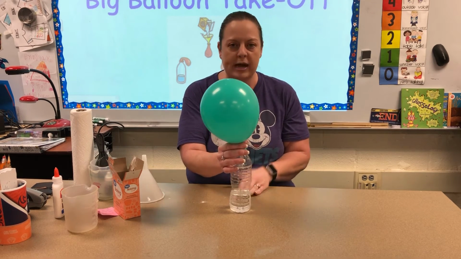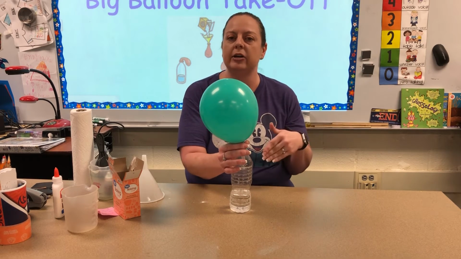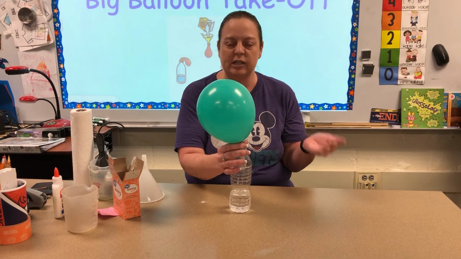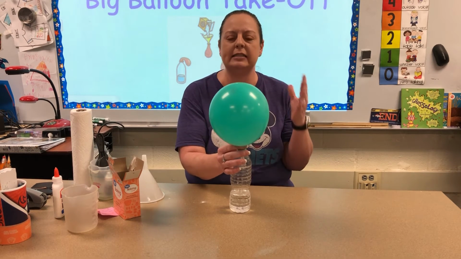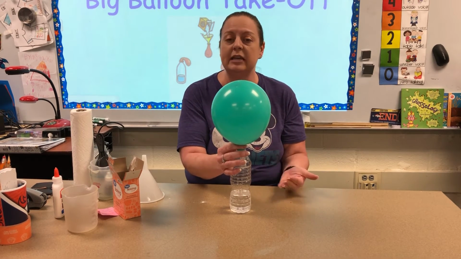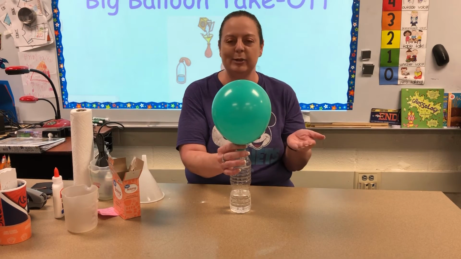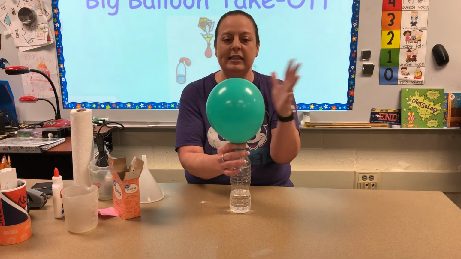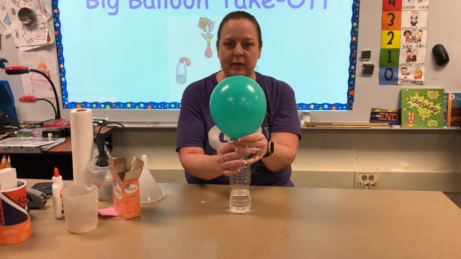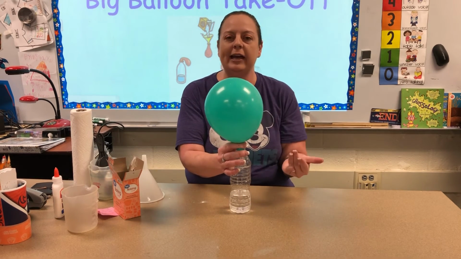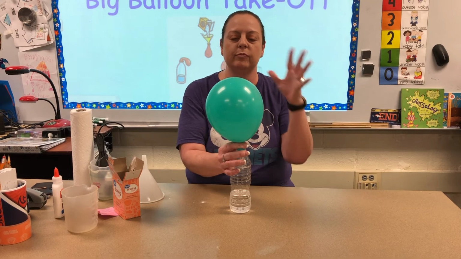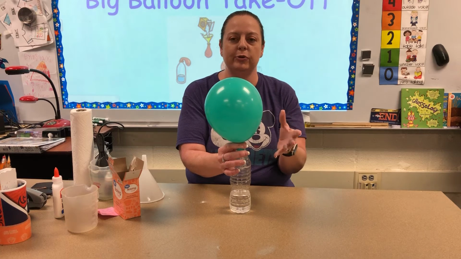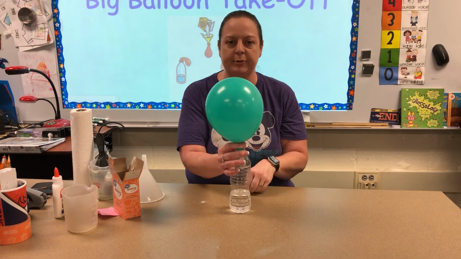When we talk about matter, we state that matter is anything that takes up space and has mass. It's kind of hard sometimes to think about gas as taking up space because we don't see it. So this is a great way to see, yes, the gas did take up space inside this balloon, and that it was turning this into a third state of matter.